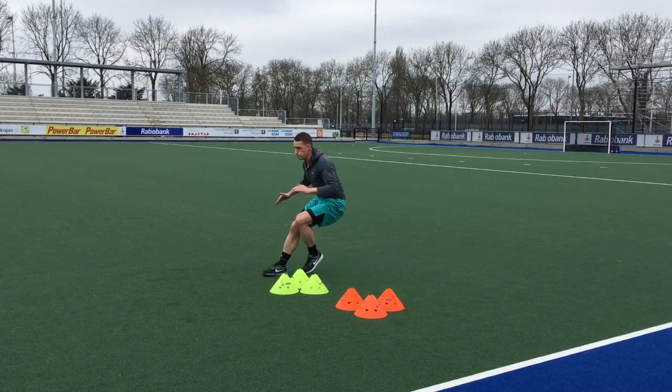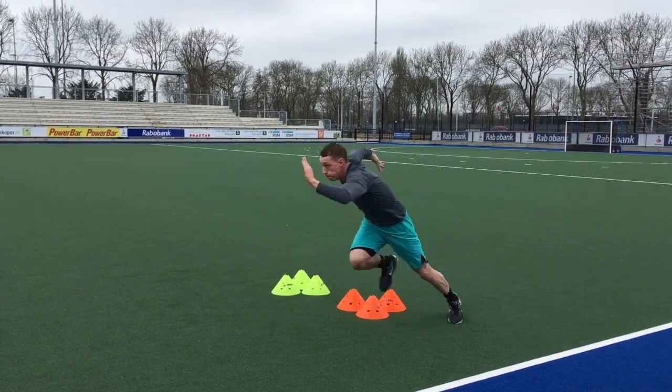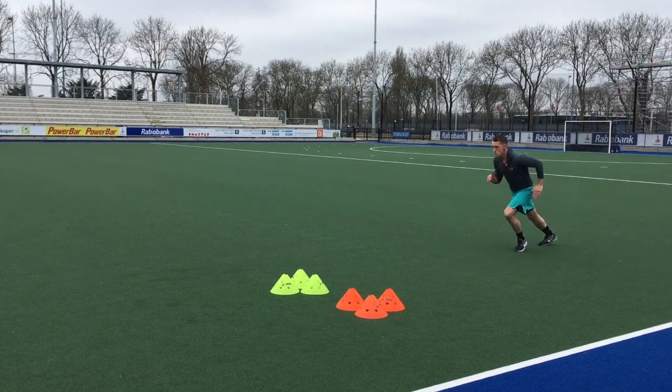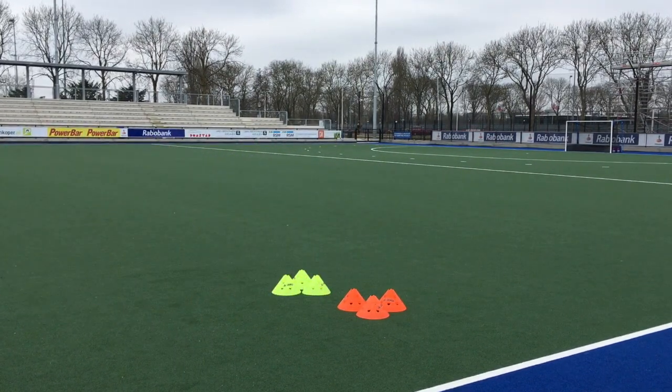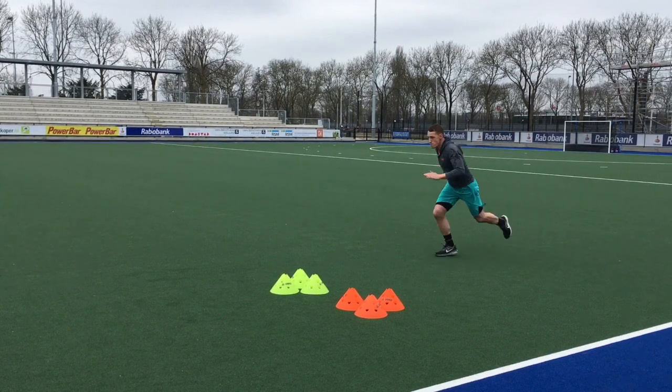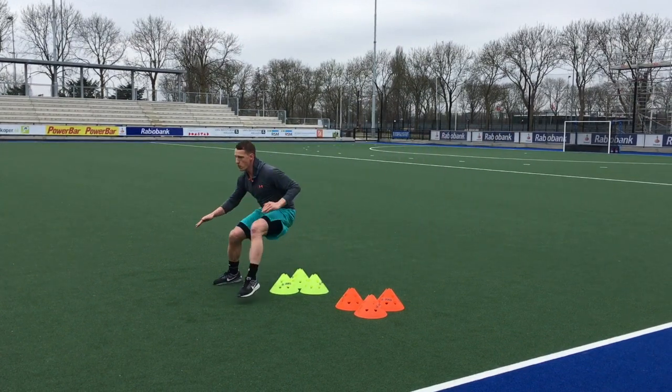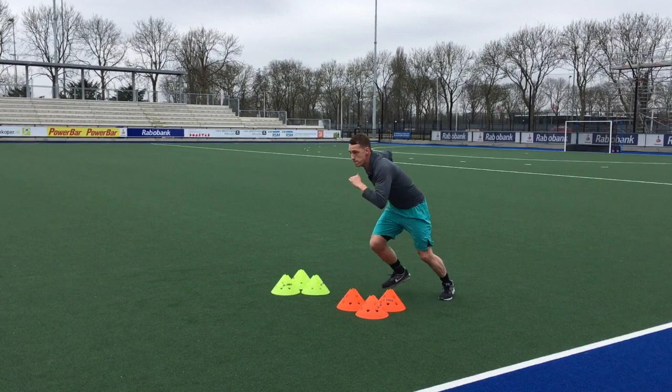The next step is to adjust the constraints of the environment. By making the space to move smaller, my step length needs to decrease, thereby creating more stability and speed, whilst trying to maintain a properly aligned center of mass.